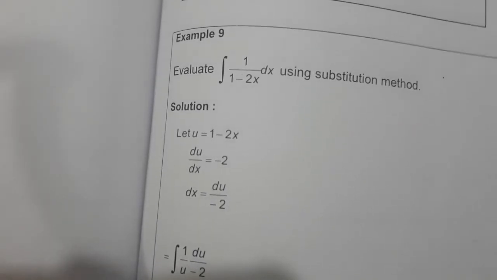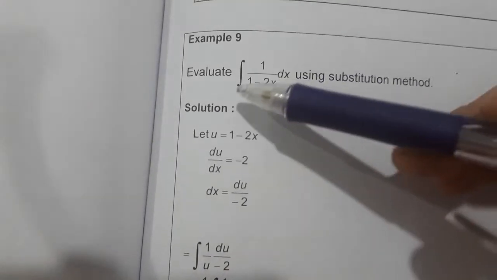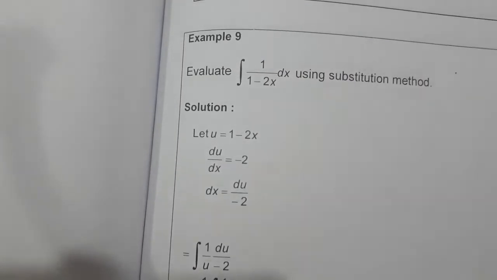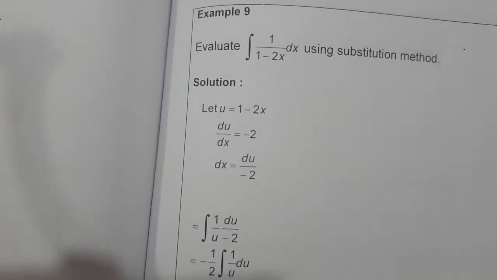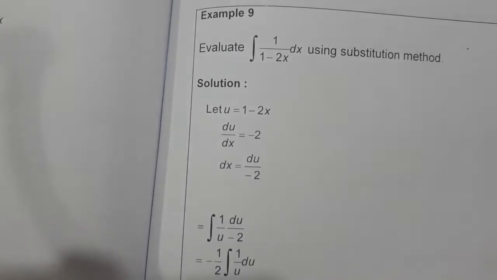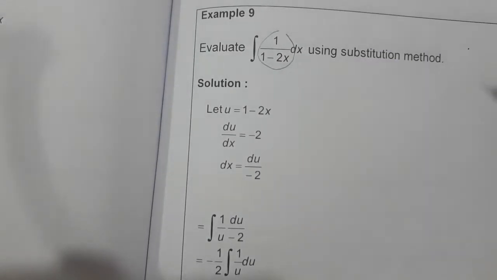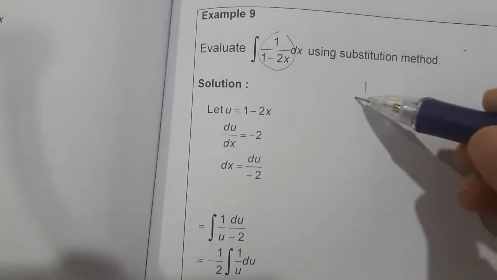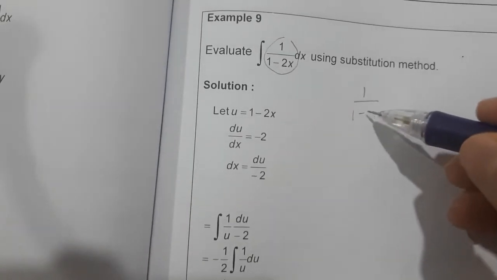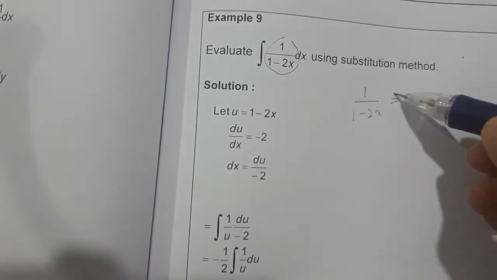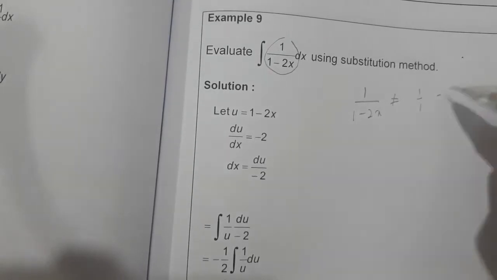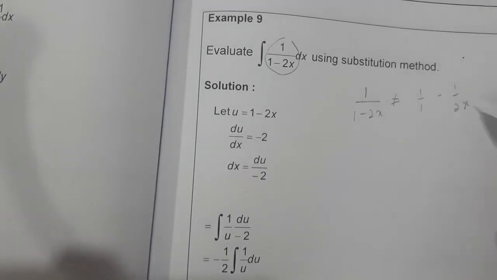Okay, let's look at example 9. We want to integrate 1 over 1 minus 2x dx using the substitution method. Why must we use the substitution method? Because we cannot simplify the function. 1 over 1 minus 2x is not equal to 1 over 1 minus 1 over 2x.